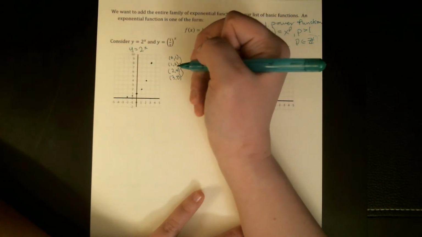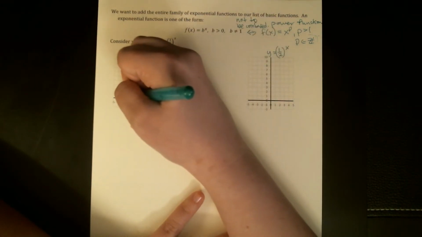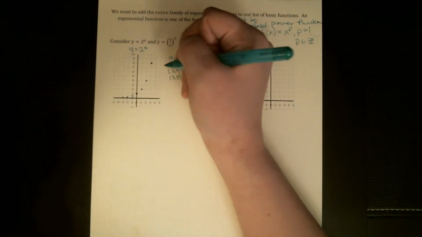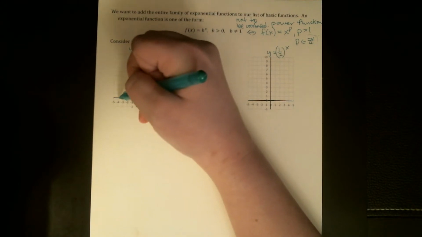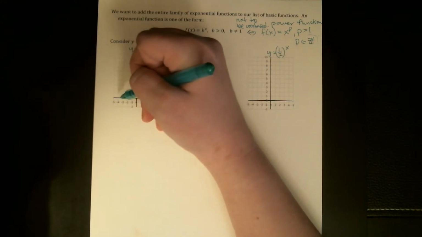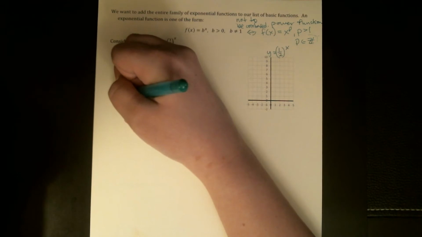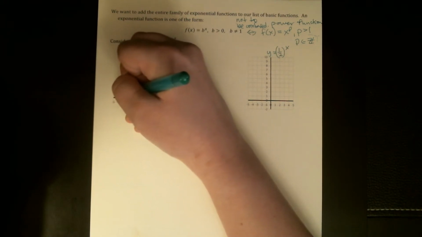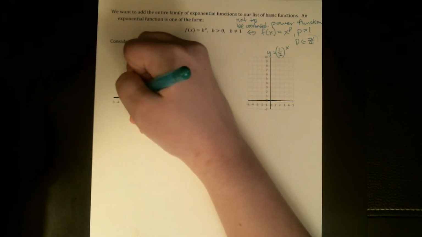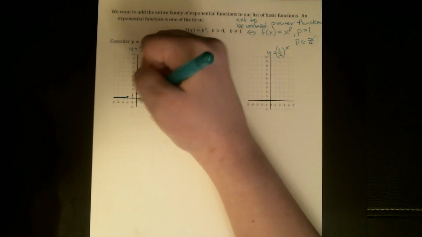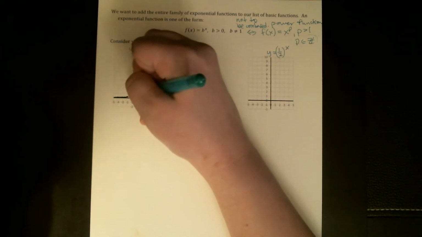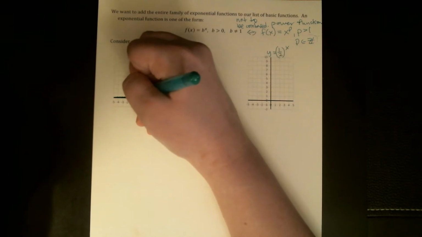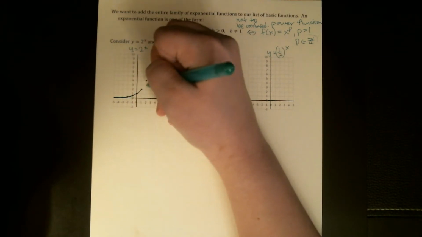If x is negative 3, we get 1 over 2 cubed, which is 1/8. And hopefully we can start to spot that the bigger the negative number I plug in, the smaller the y value I'll get back. What we're getting over here is asymptotic behavior. So exponential functions, when you look at the whole thing and not just stuff in quadrant 1 like we did for applications, can have this flattening out asymptotic behavior where there's a horizontal asymptote at y equals 0.